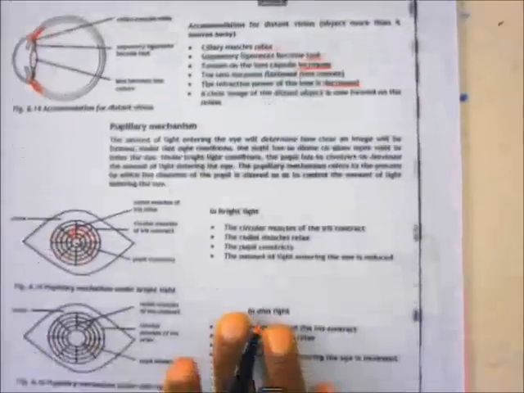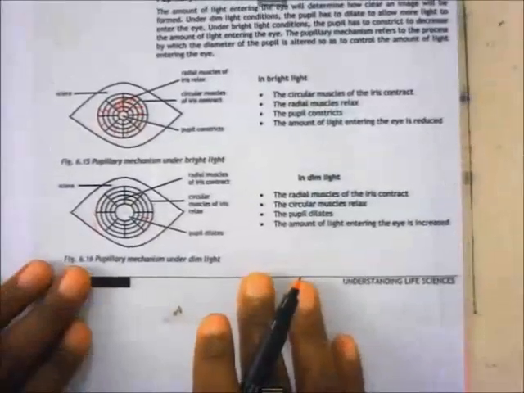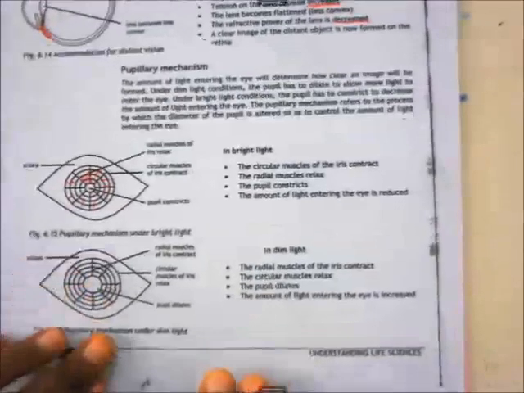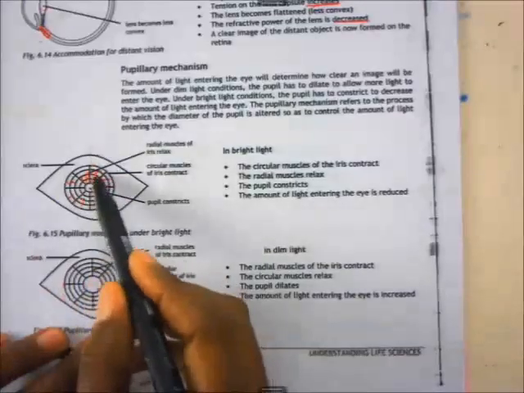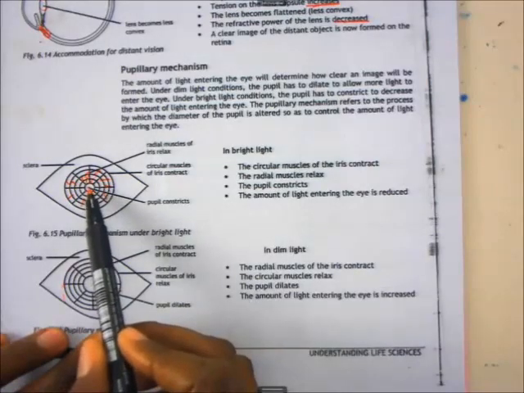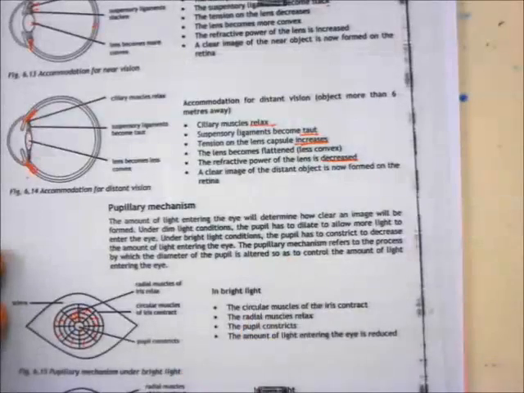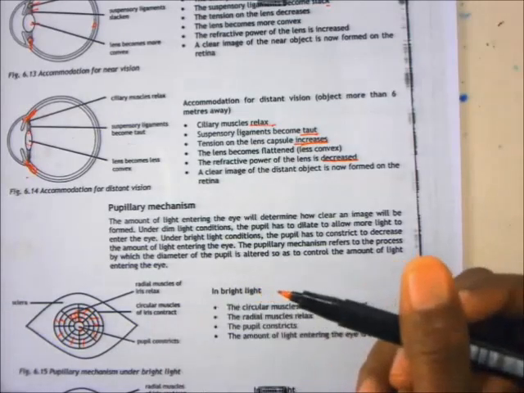But when an exam question is based on pupillary mechanism, here you need to make mention of the iris as well as the pupil.